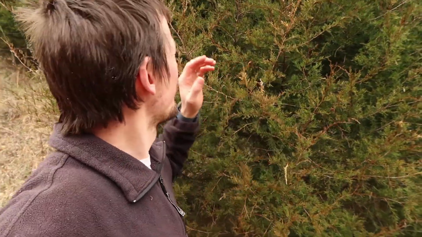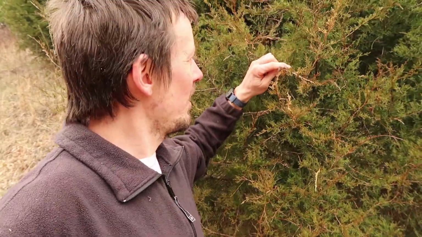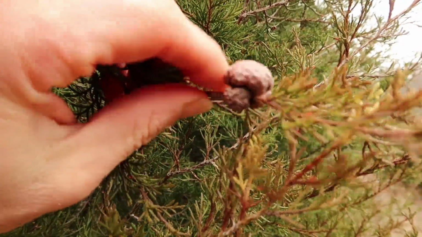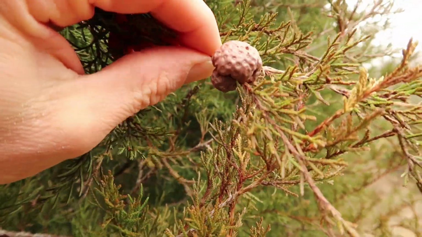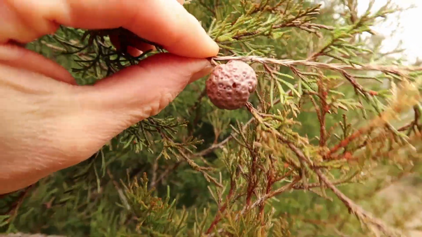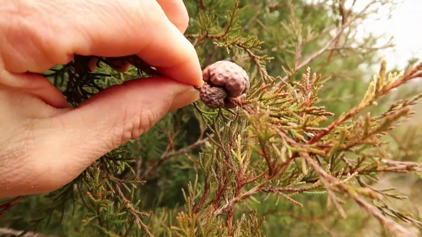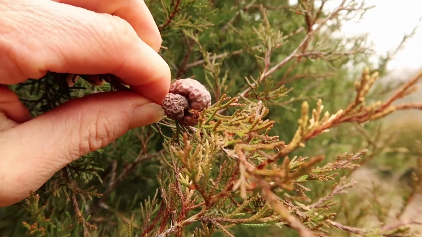Cedar apple rust overwinters on these eastern red cedar trees, and it does so in the form of these galls. I'll show you that up close. There's a gall, and I don't know a lot about cedar galls, so it's possible this is actually another disease, but I'm pretty sure that's the organism that we're trying to get rid of.